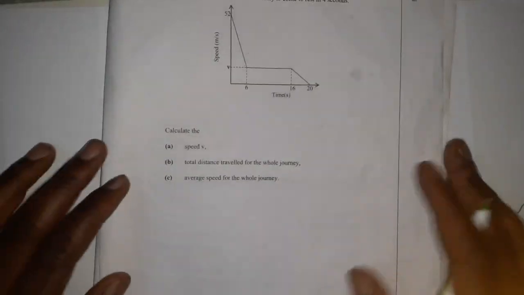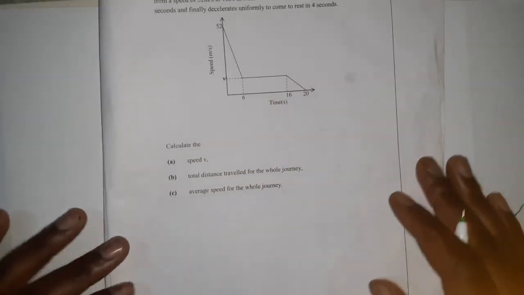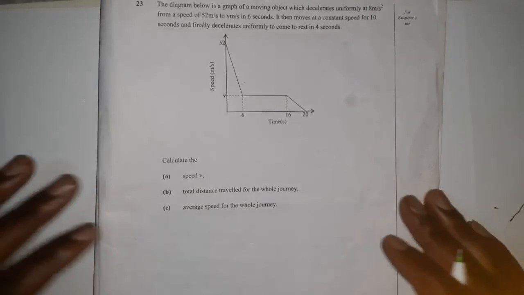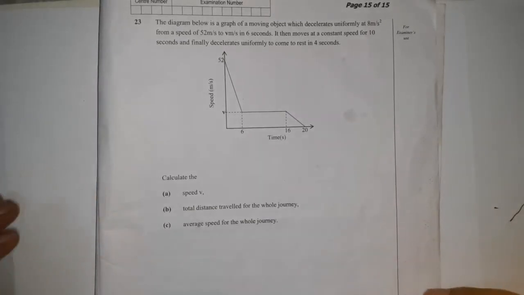Then we look at the last question. We've come to the end of this paper. So the diagram below is a graph of a moving object which decelerates.